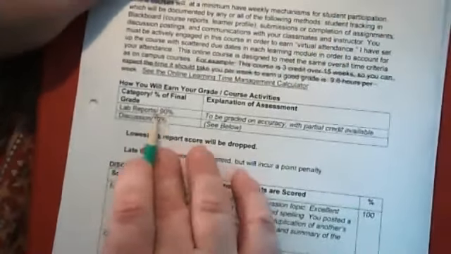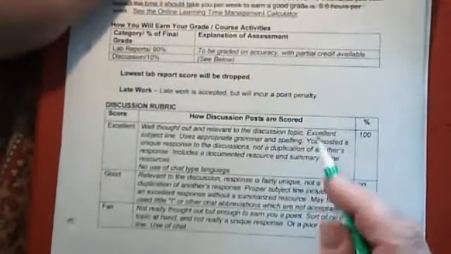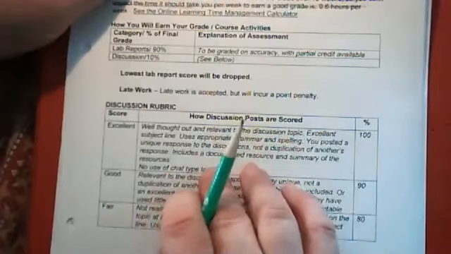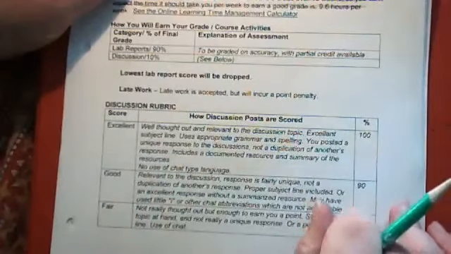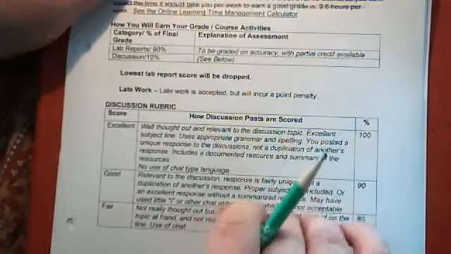The grading will be 90% for lab reports and 10% for the discussion. The discussion is basically the same kind of thing. It's not the same discussion, but it's the same idea as what we're doing for 120 lecture.